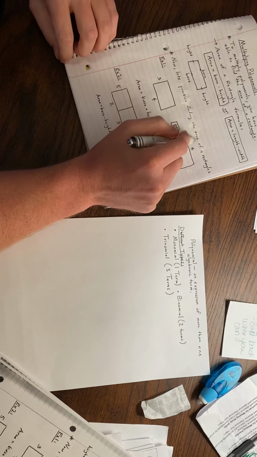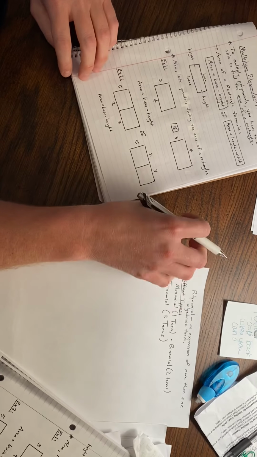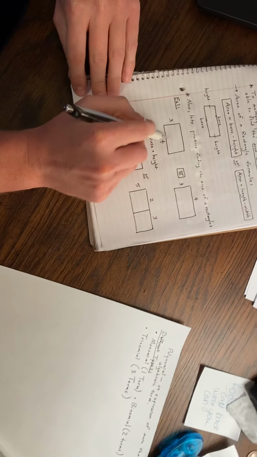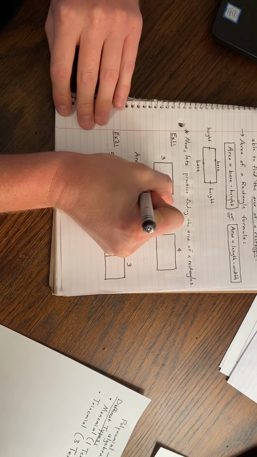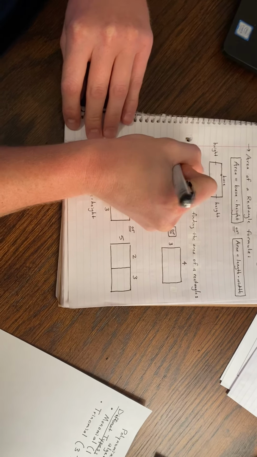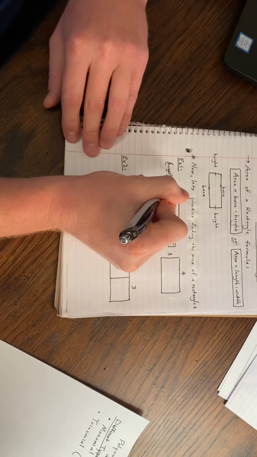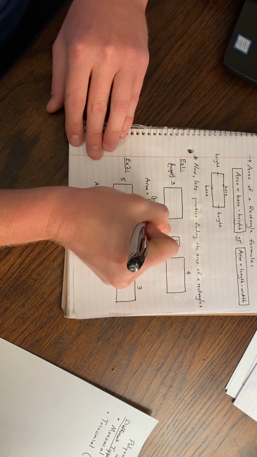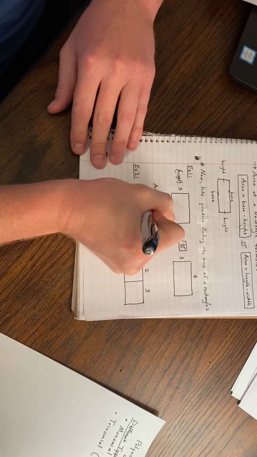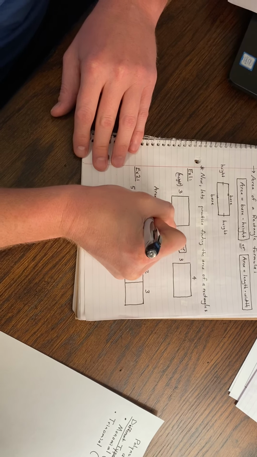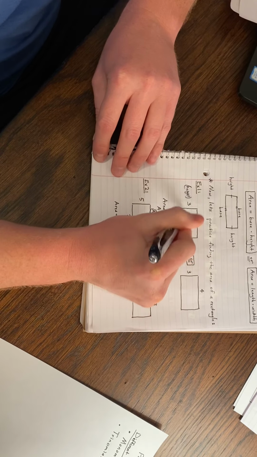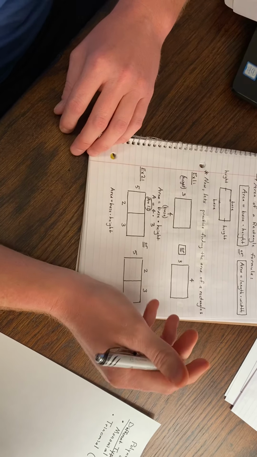Now, let's practice finding the area of a rectangle. What we got to do is use our formula. So we have a rectangle. We have our base, and we have our height. So it's going to be 4 times 3. The base, 4 times 3 equals A, which is area. Area is 12. So the area inside this rectangle is 12. And that's all you do.